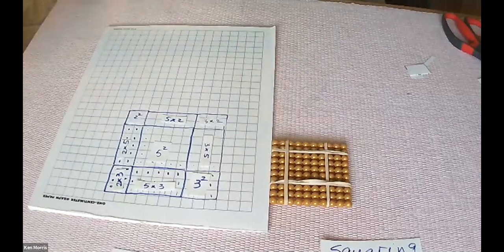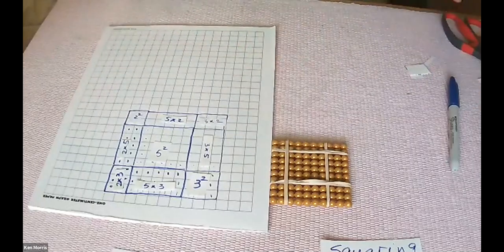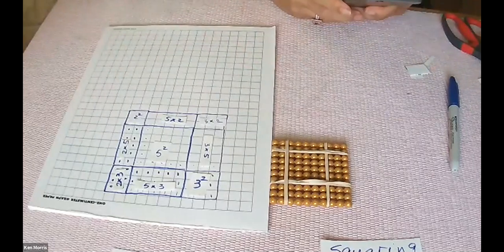We actually only have one more lesson in the squaring. It's 11:45 for me, so we have an hour and 15 minutes.